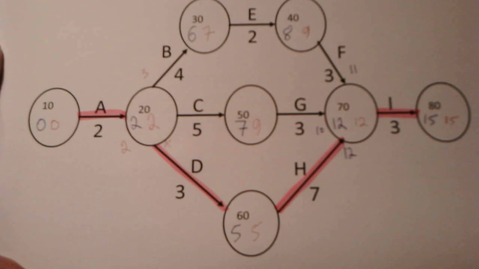We now have the critical path A, D, H, I. This is the longest path through the network in terms of time. Although there are fewer activities, it takes longer to go from A to D to H to I than any other sequence of activities through the network. And if there is any delay on any of these activities, the whole project will run late.